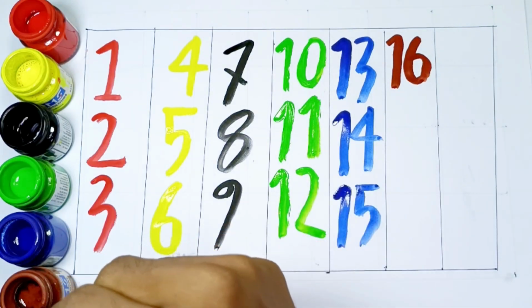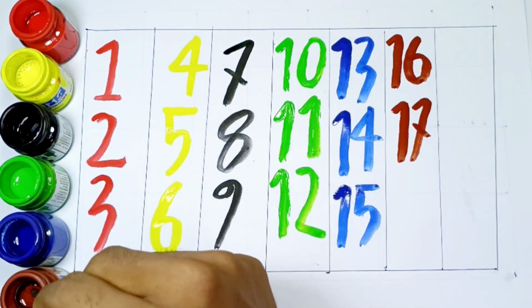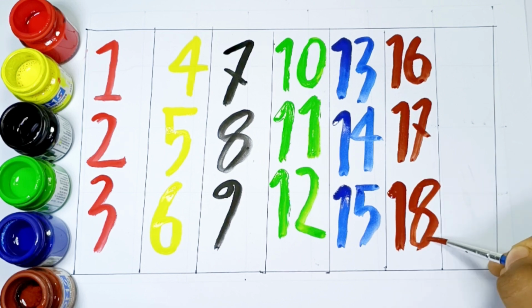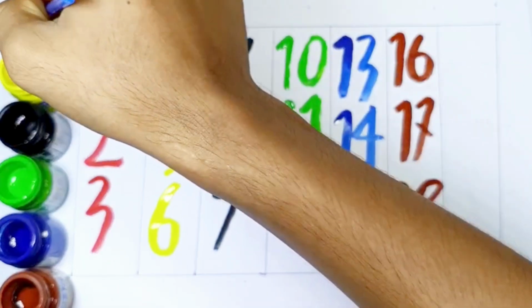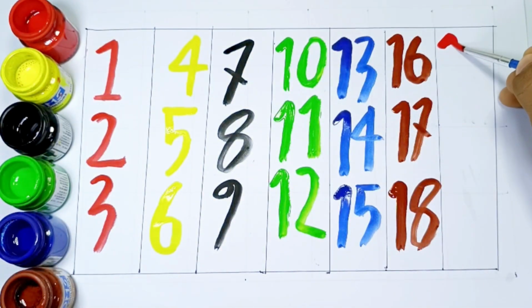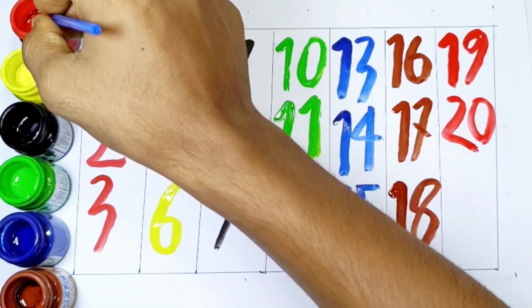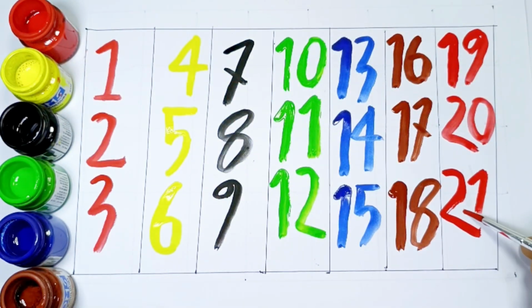16, 17, 18. Now you draw 19. The numbers of 19 and use red color. 19, 20, and last you draw 21.